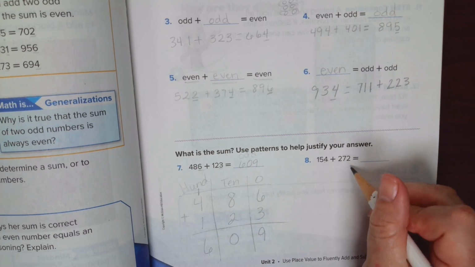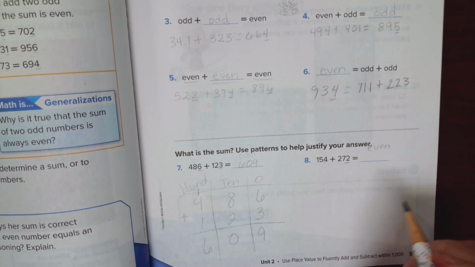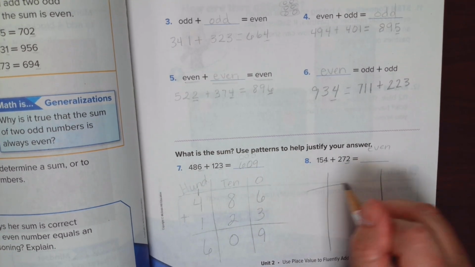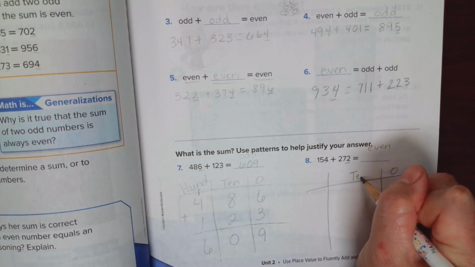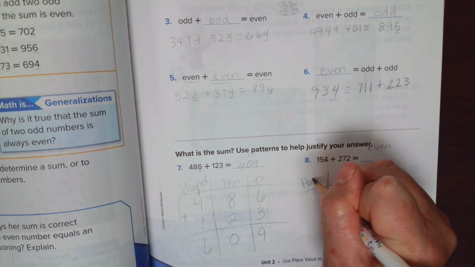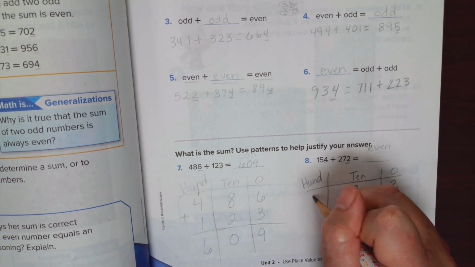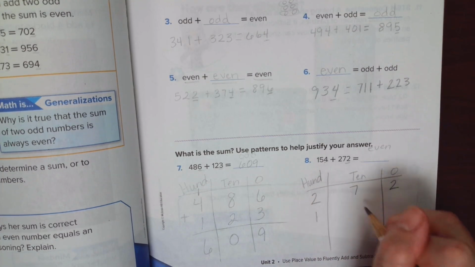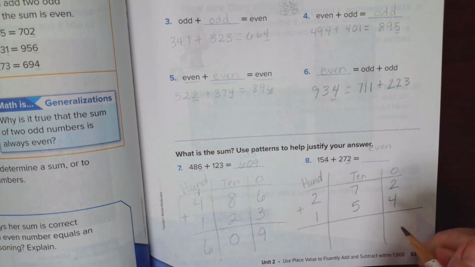Looking at this, we've got a 4 and a 2, so that should be an even, because that equals 6. Draw my place value chart. We've got ones, tens, and hundreds. We've got 272 for 272. And we've got 154. Draw my line and put a plus.